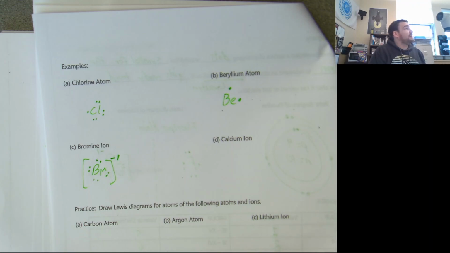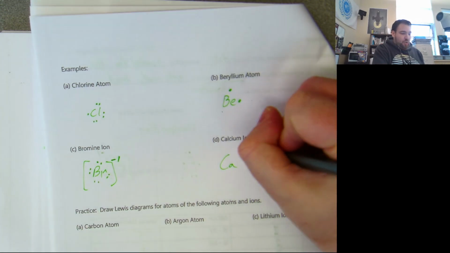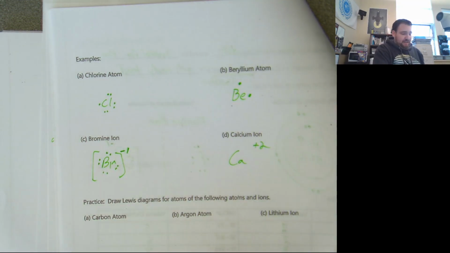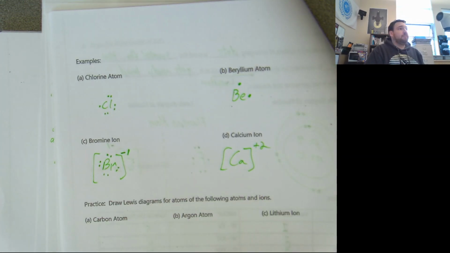The last one is calcium. Symbol for calcium is Ca. We want the ion. So if it was an atom, calcium would have how many? 2. But it's an ion. What's the charge on calcium? So calcium has given up those outer 2. So there's nothing in the valence shell. This is done. You wouldn't put any dots because that valence shell is empty. And that's it.